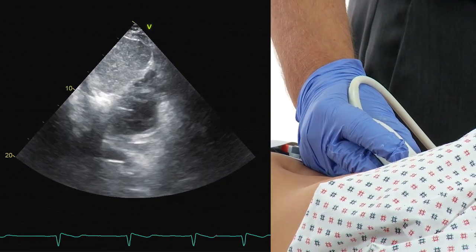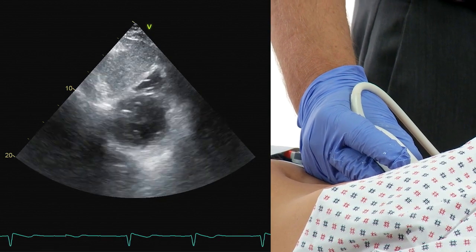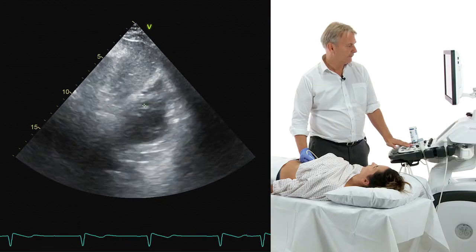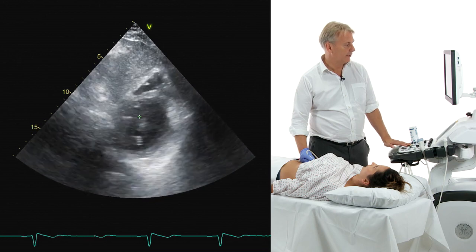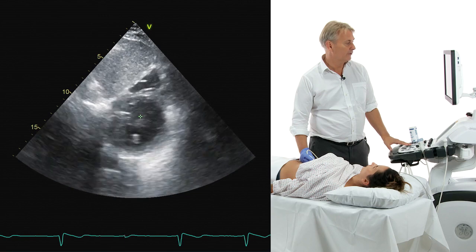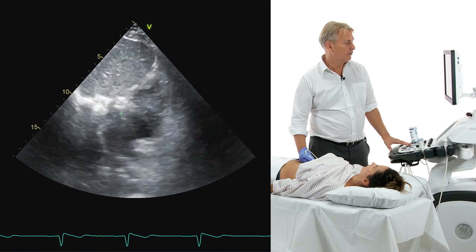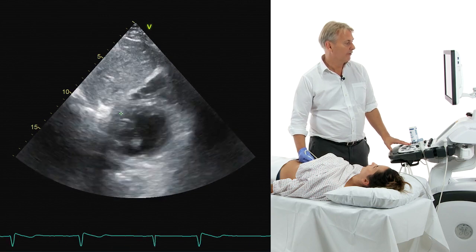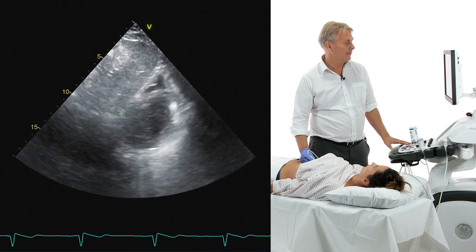Now, this short axis view looks very much like the parasternal short axis view, with the right ventricle right here and the left ventricle right here. So here you can actually assess circular or radial function of the left ventricle. And you can scan the ventricle by going back and forth from the base to the apex.